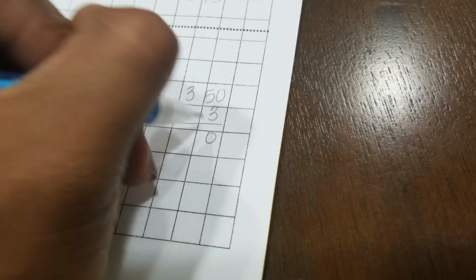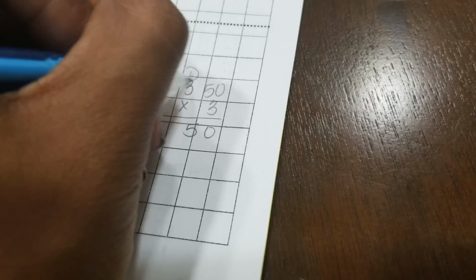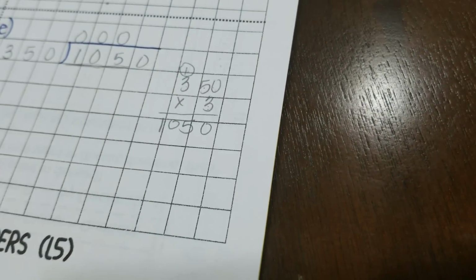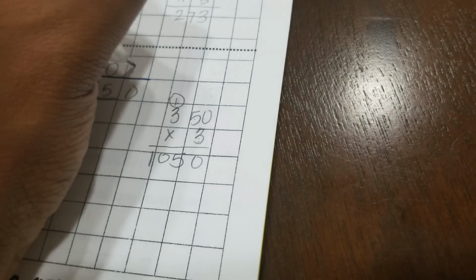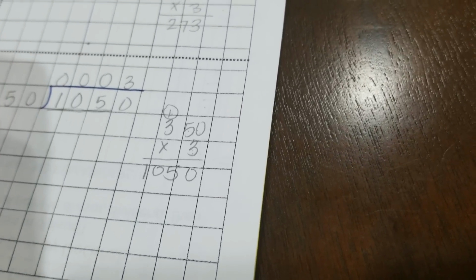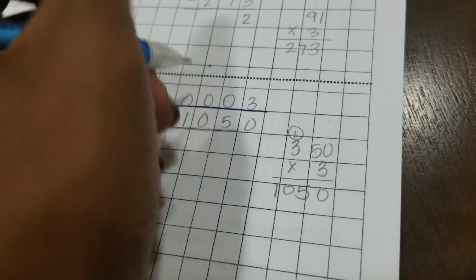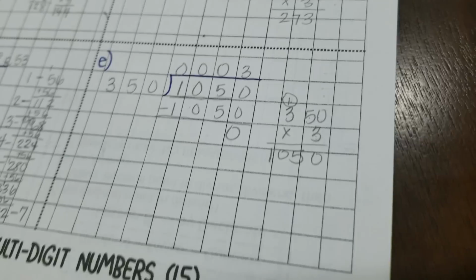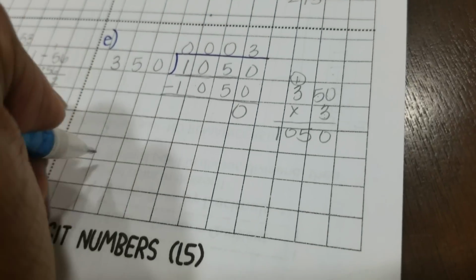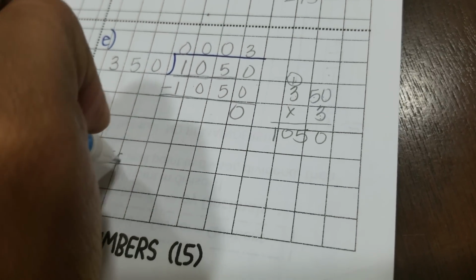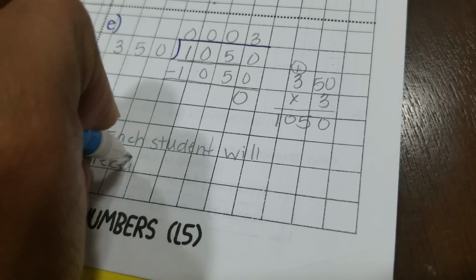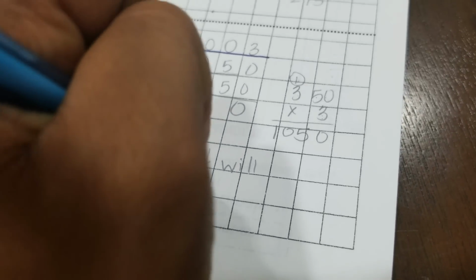3 times 0 is 0. 3 times 5 is 15. Carry the 1. 3 times 3 is 9. Plus 1 is 10. And we have exactly 1,050. So 3 times 350, because we have to multiply, is 1,050. We will subtract. We have a 0, so there's nothing to bring down. So if we put this in words, that means that each student will receive 3 tickets.